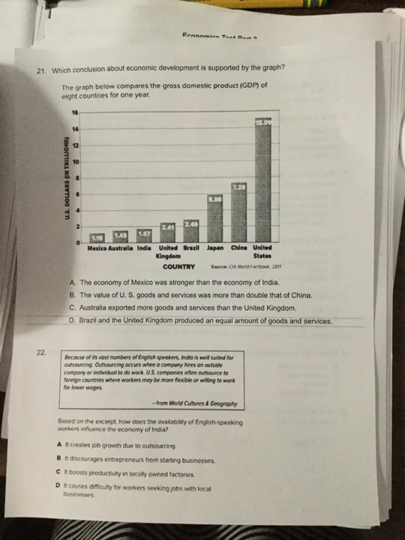The graph below compares the gross domestic product of 8 countries for 1 year. Your graph reads Mexico, 1.15, Australia 1.48, India 1.67, United Kingdom 2.41, Brazil 2.49, Japan 5.86, China 7.29, and United States 15.09. Look at the graph, how the graph is slowly increasing.